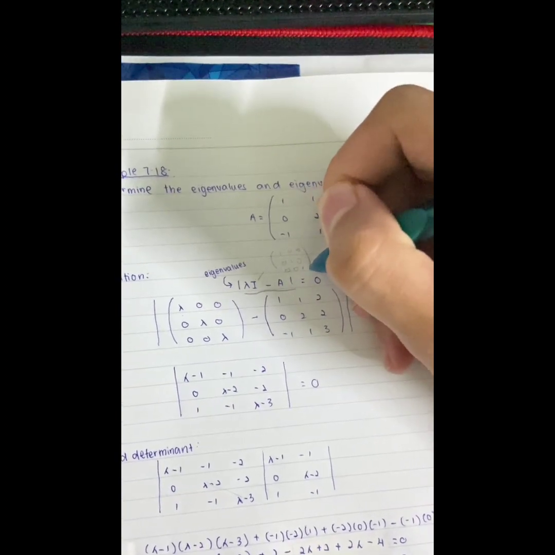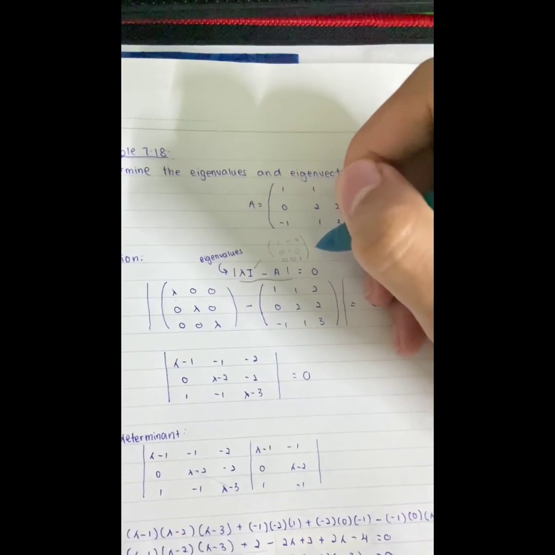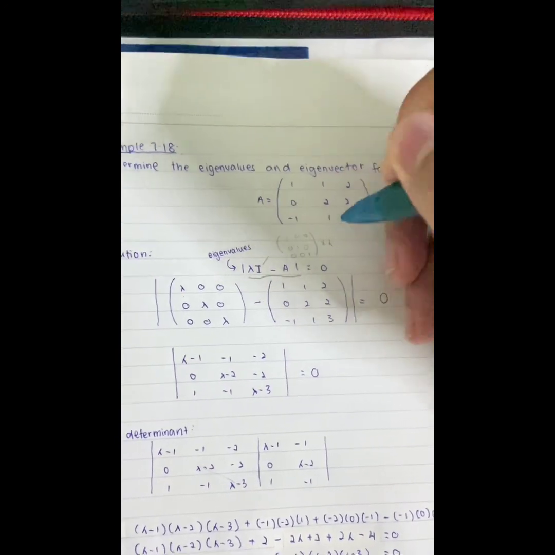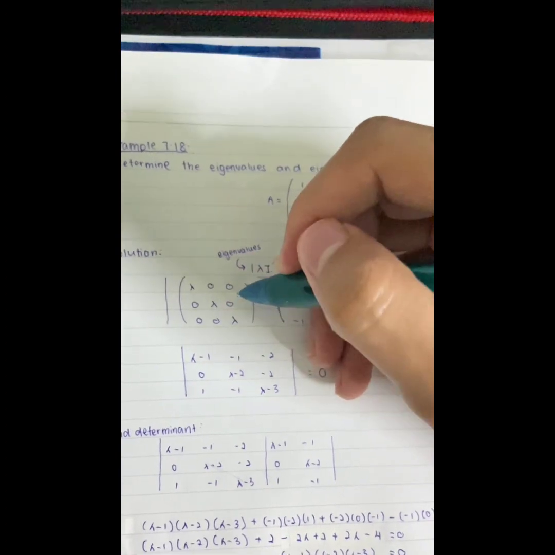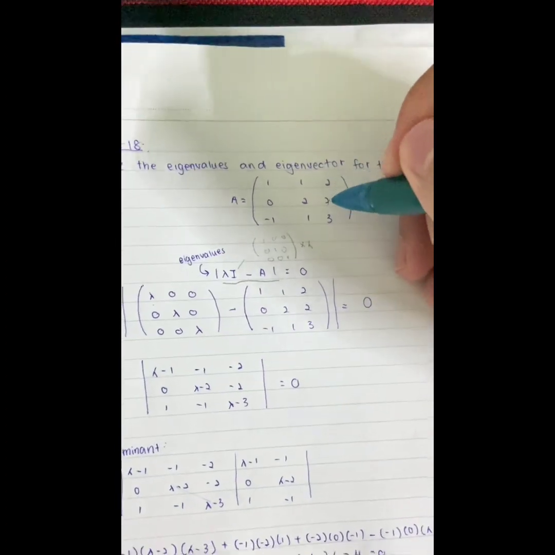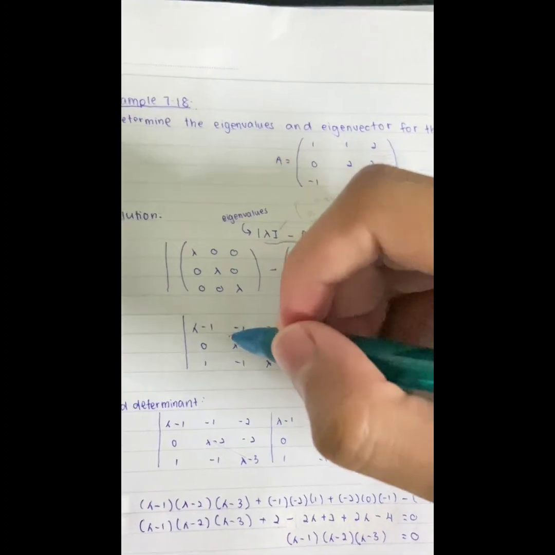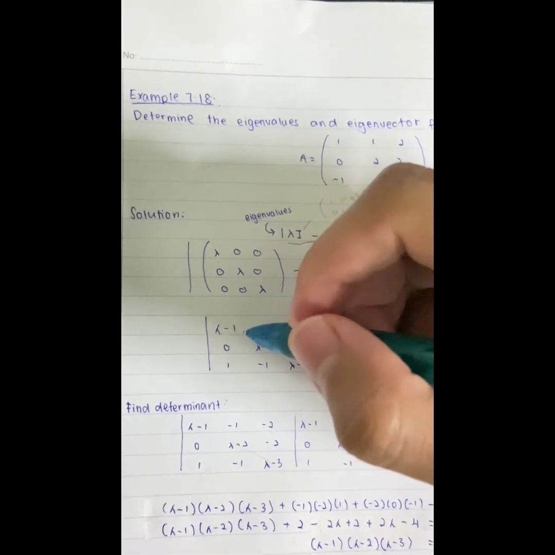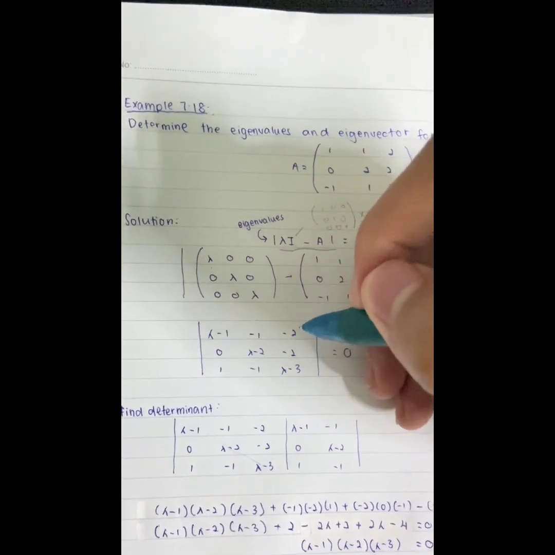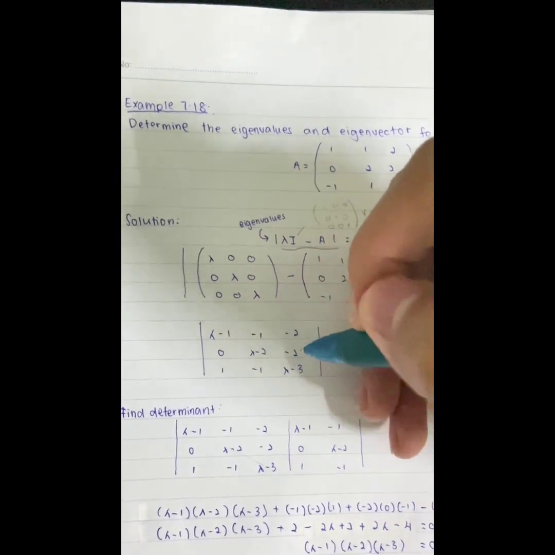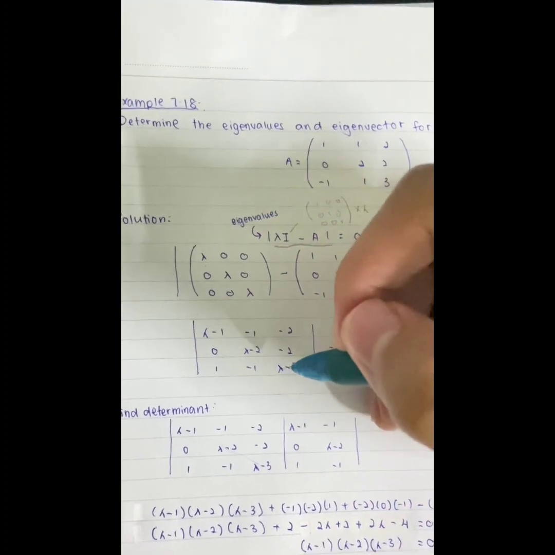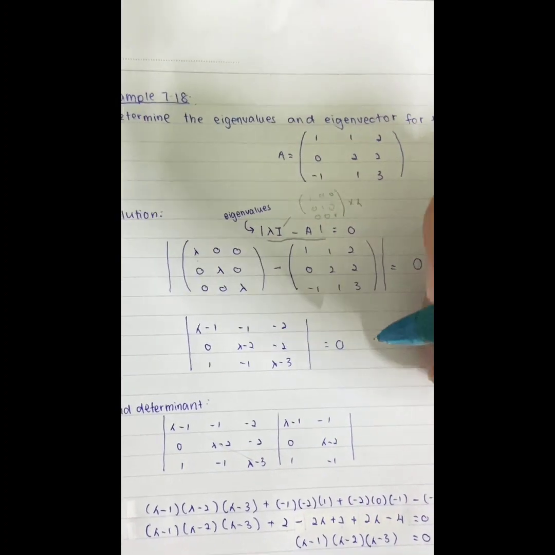Multiplying by lambda, we get this: [lambda, 0, 0; 0, lambda, 0; 0, 0, lambda] minus A, which is this, and we will get this: [lambda minus 1, negative 1, negative 2; 0, lambda minus 2, negative 2; 1, negative 1, lambda minus 3] equals 0.